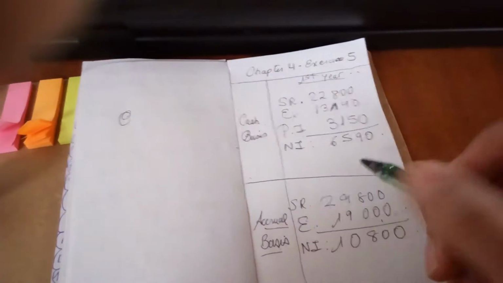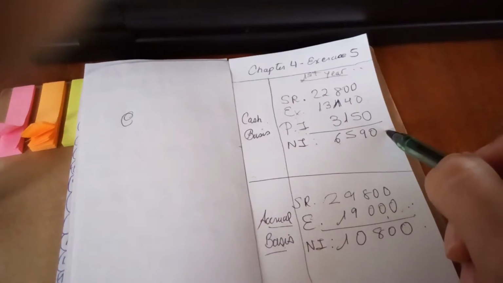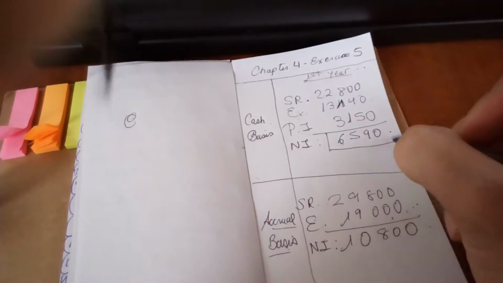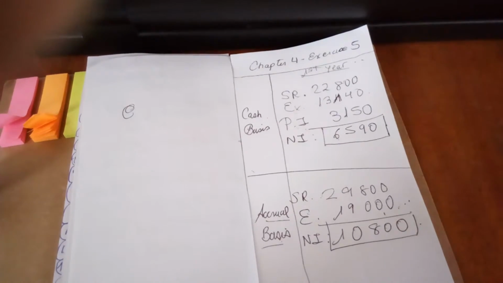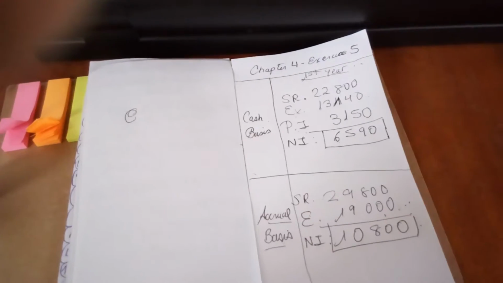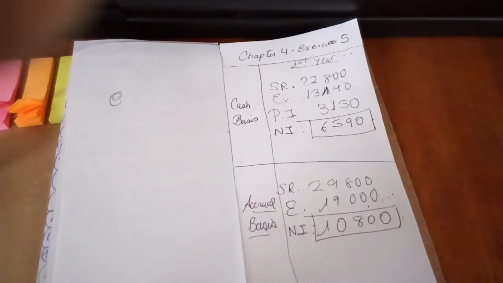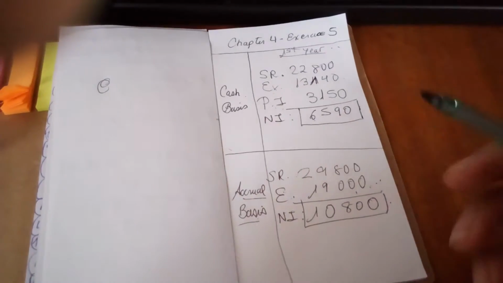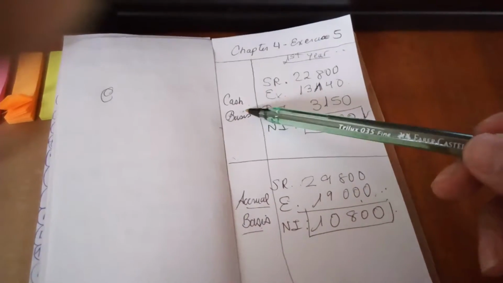And in cash basis, we will have 6,590 as our net income. So we just have to recognize which amount is used in the year, so we can get the answer exactly, what we will have in the net income in cash basis and in accrual basis.